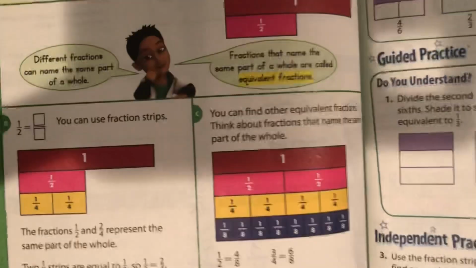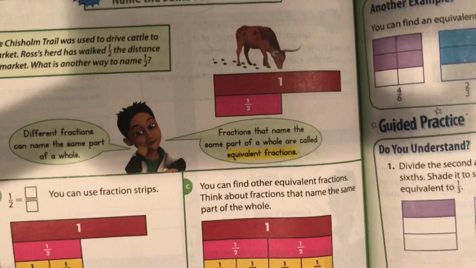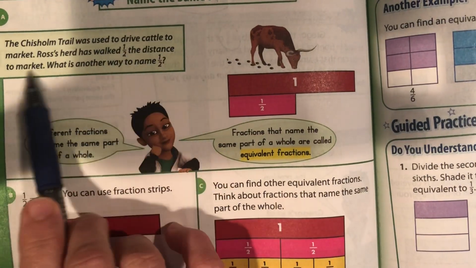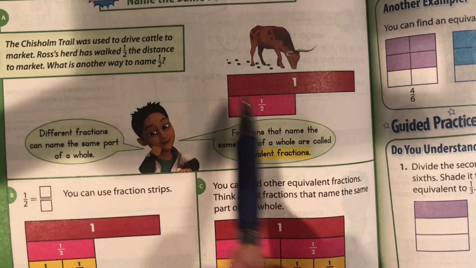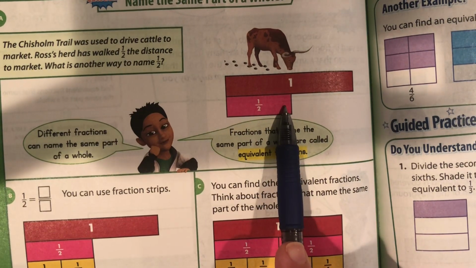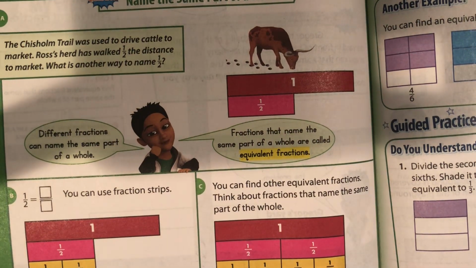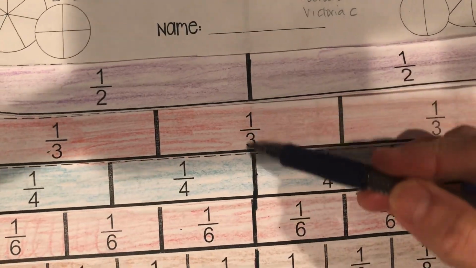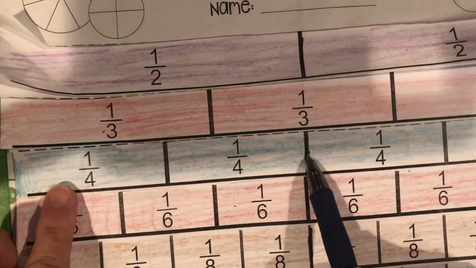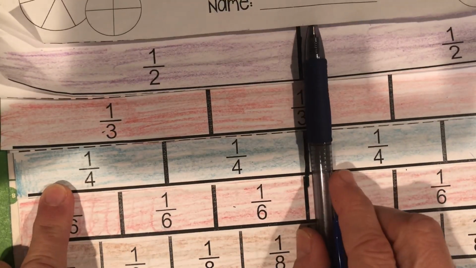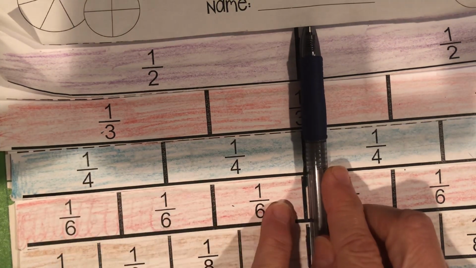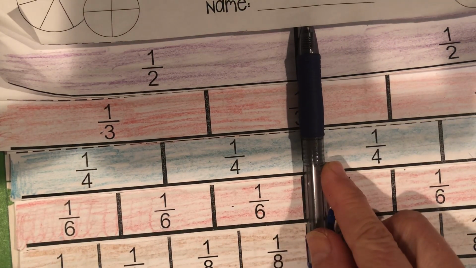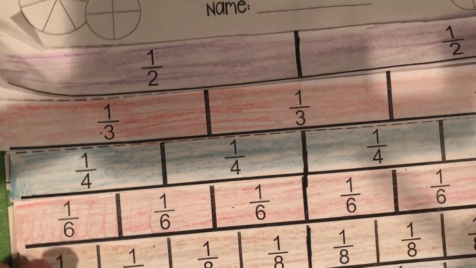All right, let's flip to the back. All right, the Chisholm Trail was used to drive cattle to the market. Ross's herd has walked halfway there. What is another way to name 1/2? Well, again, we have to look at our fraction flip book, okay? Here's 1/2 right here. So what's another way that we could name 1/2? We can do it with fourths, okay? If you're looking at 1/2 right there, 2/4 is going to line up, 3/6 is going to line up, 4/8 is going to line up, and 6/12 is going to line up. These are all going to line up with 1/2.